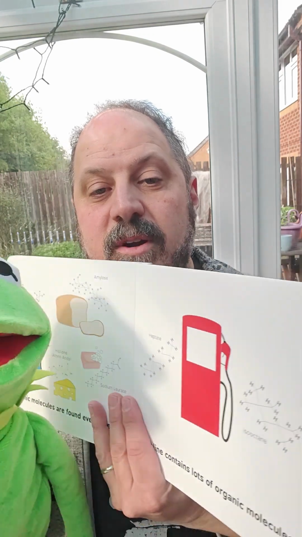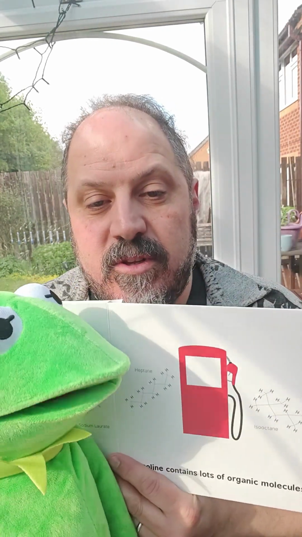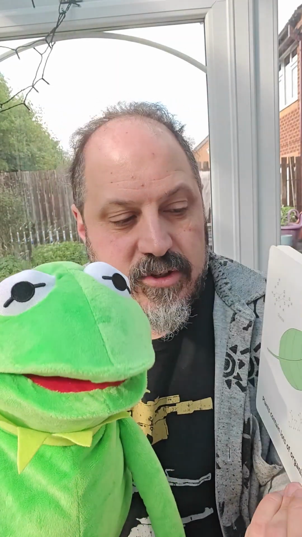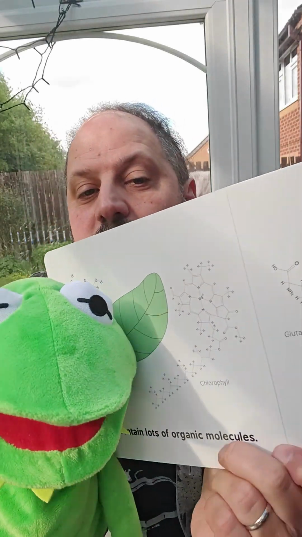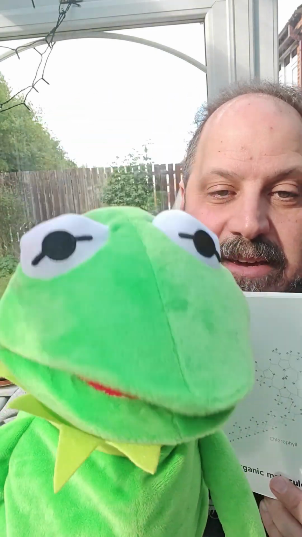Sometimes it can be used for fuel like heptane or isooctane. Usually called octane, it's what you put into your car if you drive an electric vehicle. Plants contain all kinds of organic molecules. Glucose, which is also a sugar, and chlorophyll. Look at that huge one. That's what makes things green, like me.